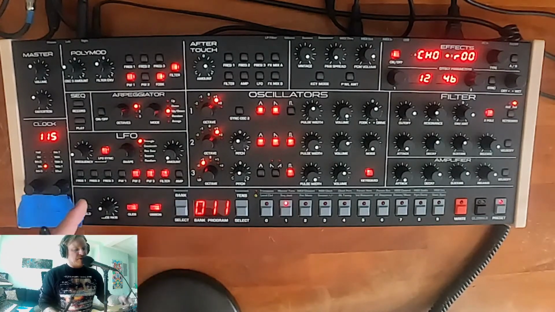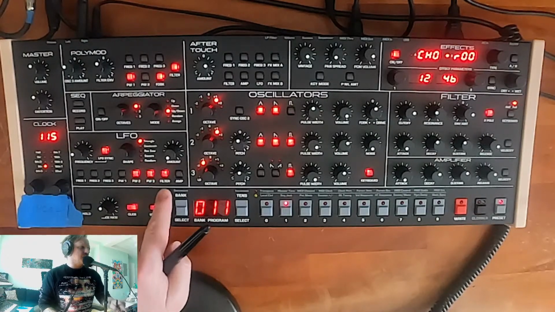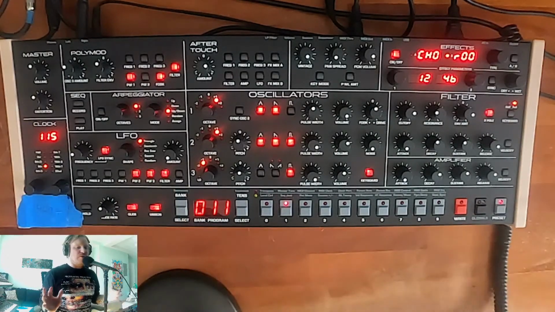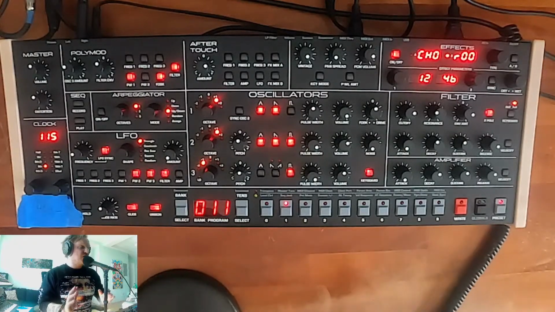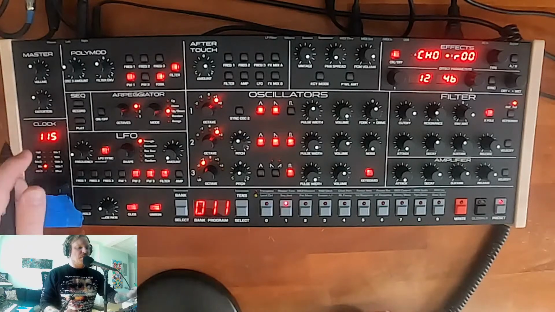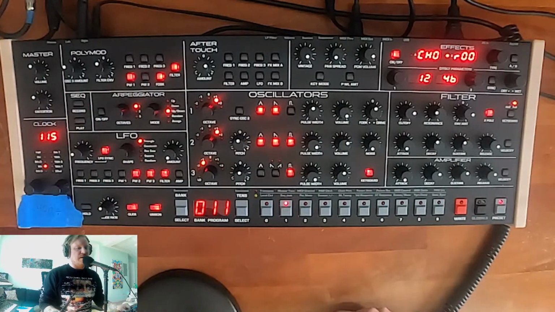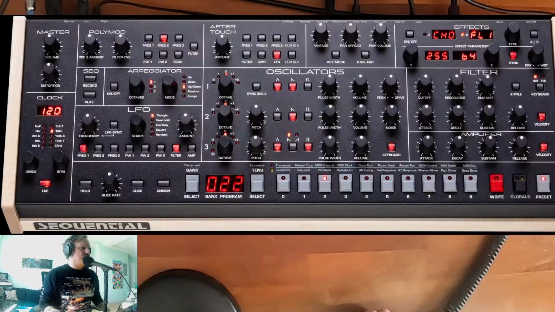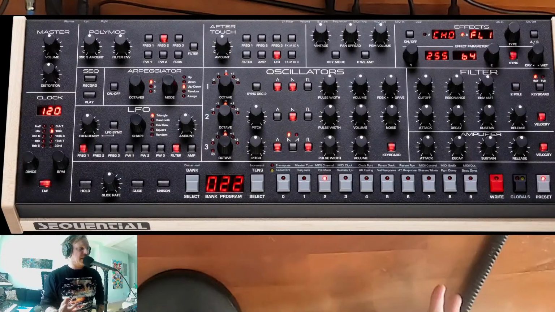This is your mod matrix right here. You have frequency 1, 2, and 3, pulse width 1, 2, and 3, your filter, and amplitude. And I mean, that's all that the LFO can affect, right? So super limited. To give you a little bit more, you have this polymod section where, again, you can affect the frequency of oscillators 1, 2, and 3, your pulse width 1 and 2, your feedback, and your filter.